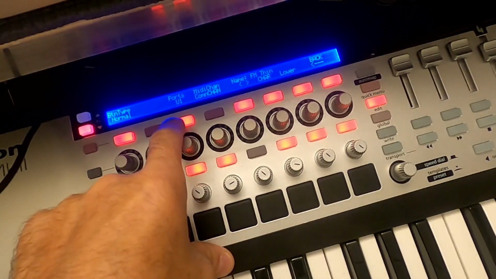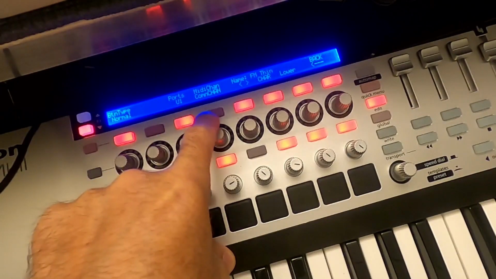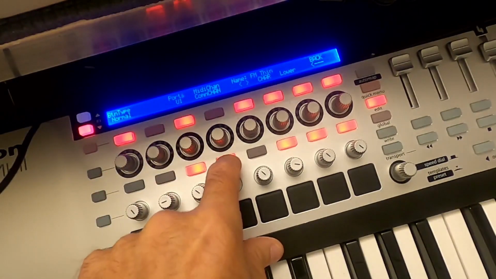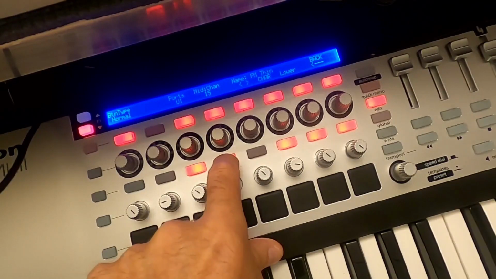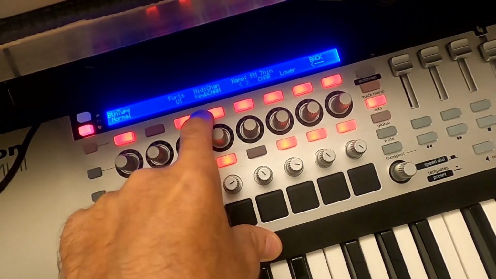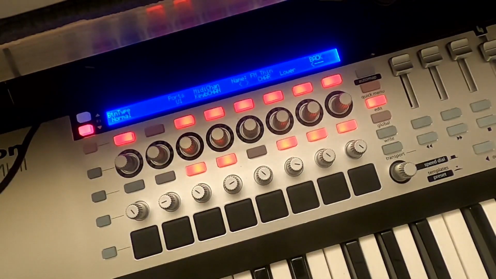Now port, USB 1. Communication channel, I chose communication channel, but you can choose keyboard channel, you can choose any MIDI channel, but in my case, I chose communication channel.